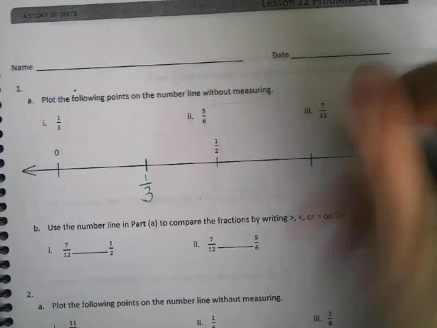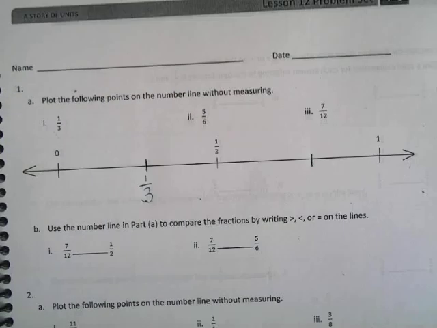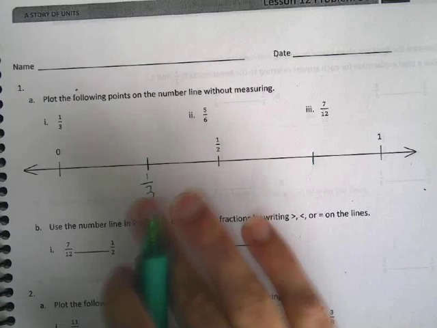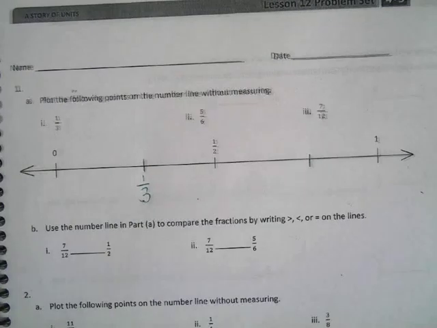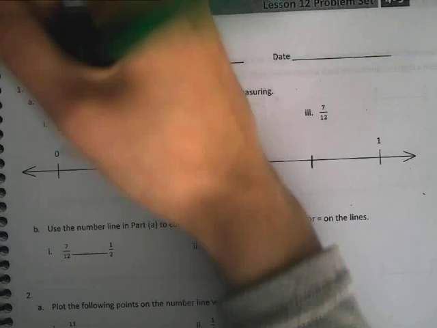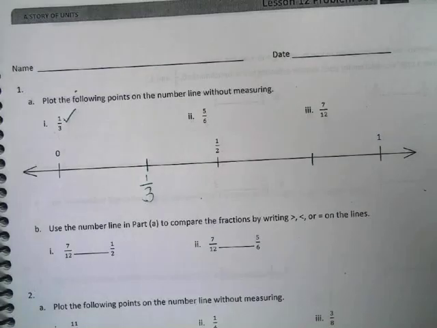Yeah, I could just draw my, so I have 1, 2, 3. They're not exact, but that's okay. I'm not going to label that one because we're only labeling the ones that we need to. All right, so let's put a little check mark. We did that one. And we are going to move on to 5/6.